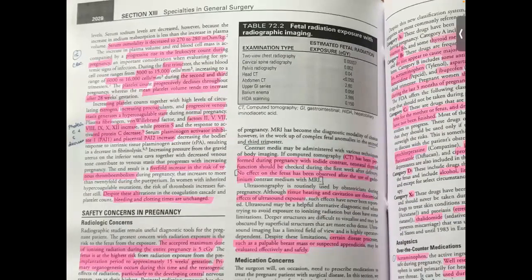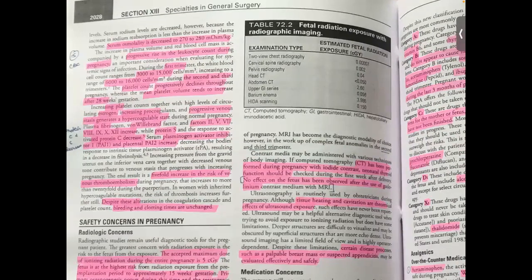So next, what about the osmolality? Osmolality decreases in the pregnant patient because of increased fluid accumulation and dilution. So normally it will be around 300, but it is from 270 to 280 in a pregnant woman.